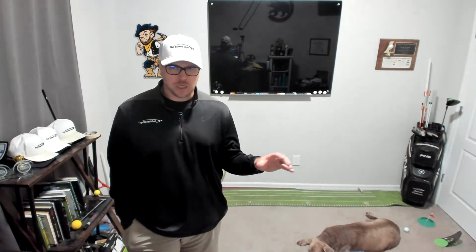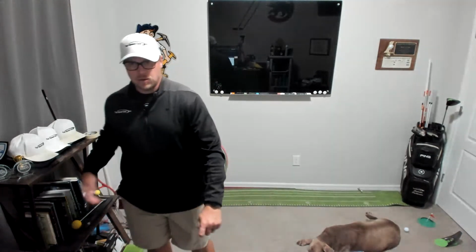So what I would do is check your strikes on the face, see if you're consistently hitting the ball in the middle of the face. And if you're someone that's constantly thinking internally about what your body is doing, try thinking about what the club is doing with the ball. Try focusing on hitting the ball in the middle of the face.